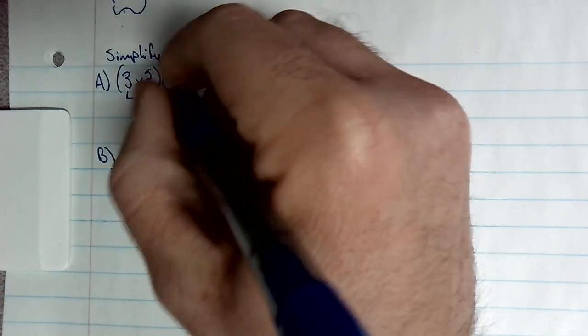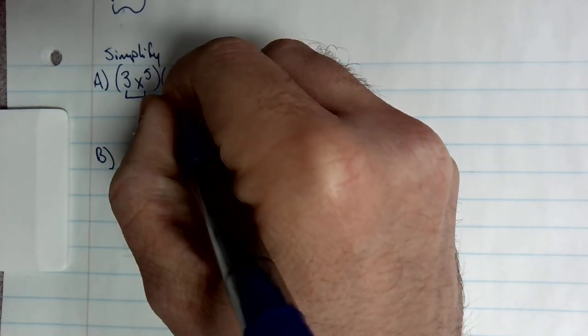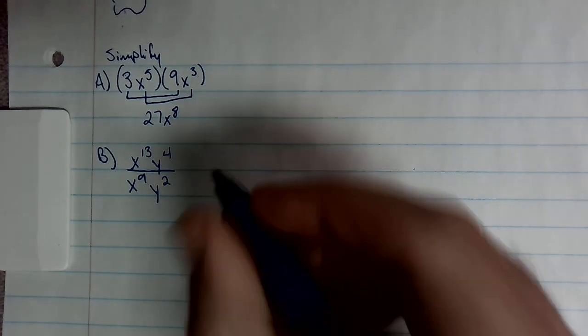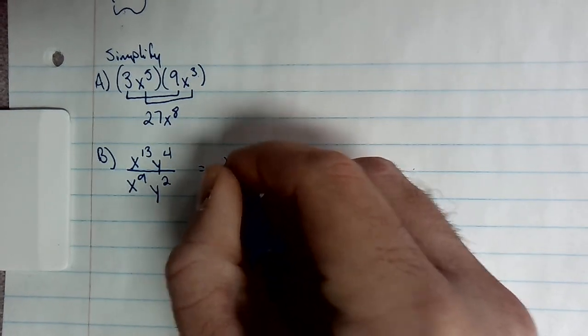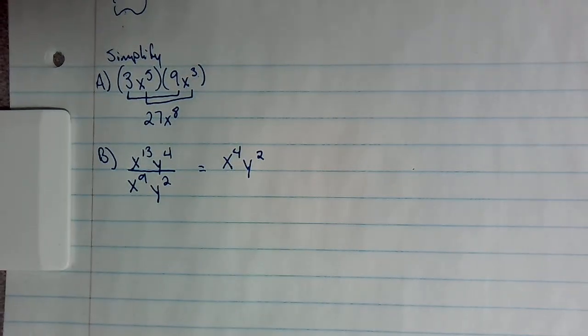Did you guys get 3 times 9 is 27? What do you do with your exponents when you're multiplying? Add them. So if this is the only thing on the test, would you guys be pretty content? Yeah. It's one of the things on the test. What do you do with your exponents on this beast? Subtract them.